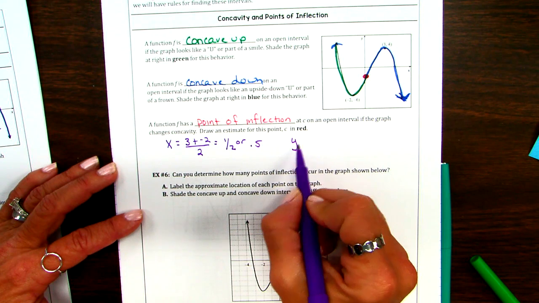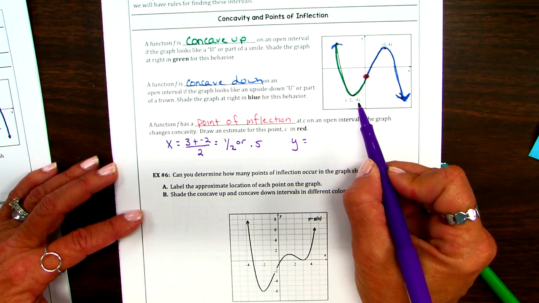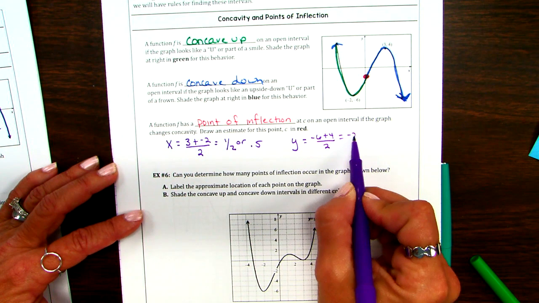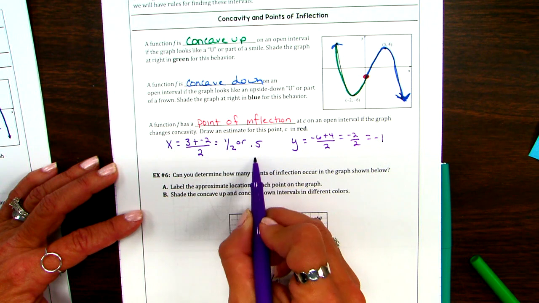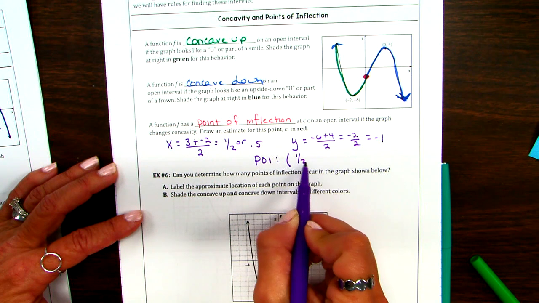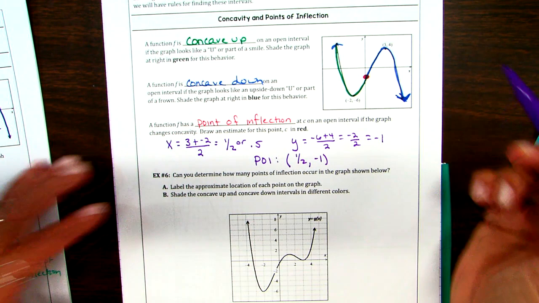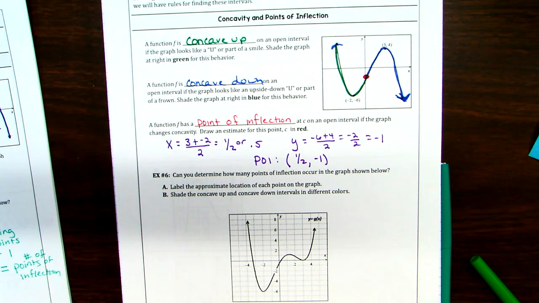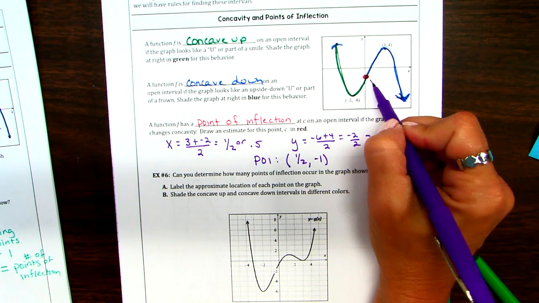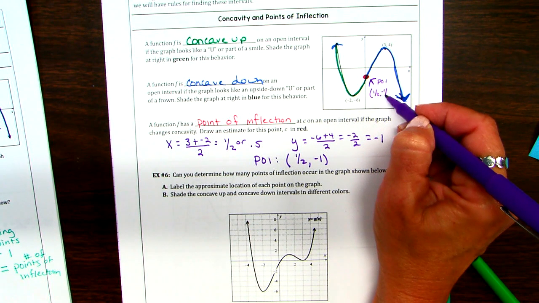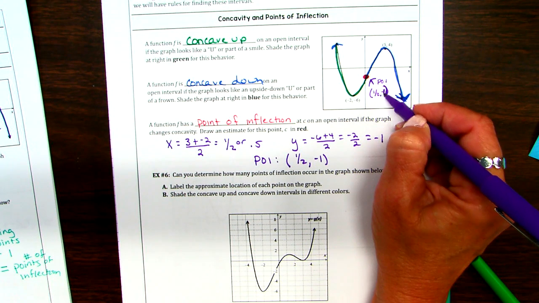And then our y values, we could add those 2 together. -6 plus 4 divided by 2 would be -2/2 or -1. So our POI would be at 1/2 or 0.5, doesn't matter, -1. And that makes sense. You know, I kind of estimated it around there. There's no intervals marked on our graph. It's just a sketch. So that makes about sense, right? So we'll just call that our POI of 1/2, -1. Oops. Sorry.